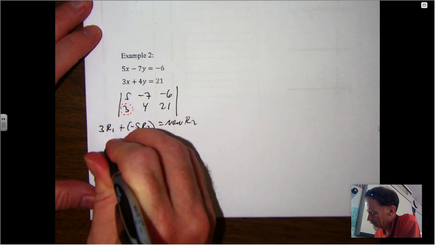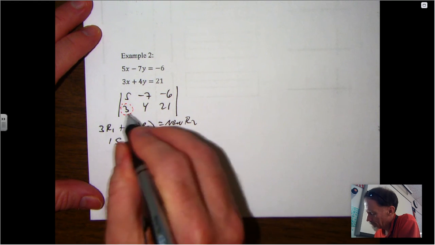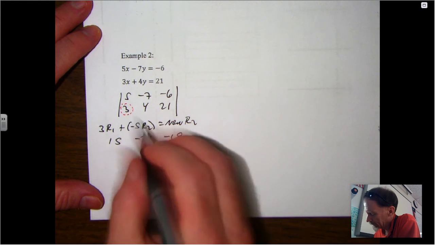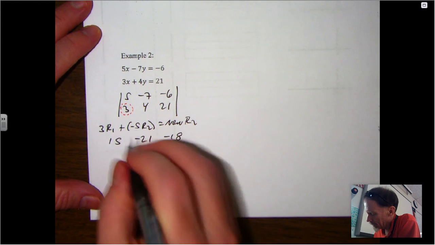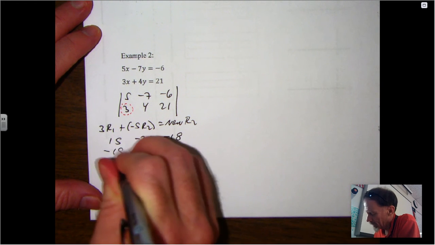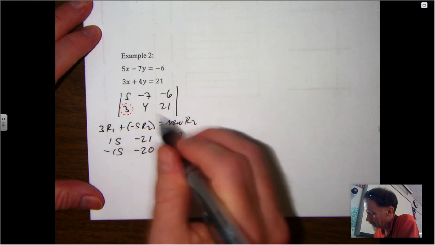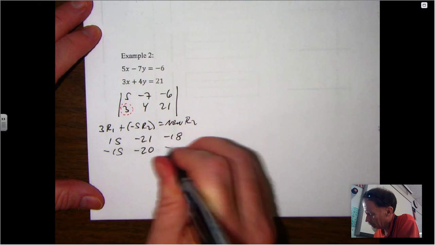Let's zip through here. We have 15, -21, -18, and then 9. -5 times 3 is -15, good heavens, and -5 times 4 is -20, and then -5 times 21 is -105.